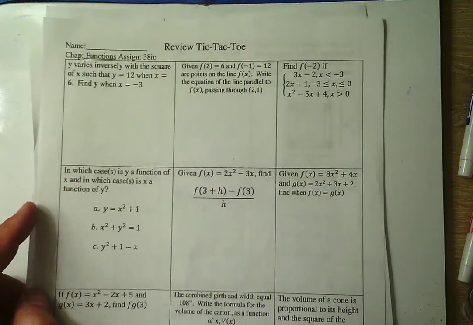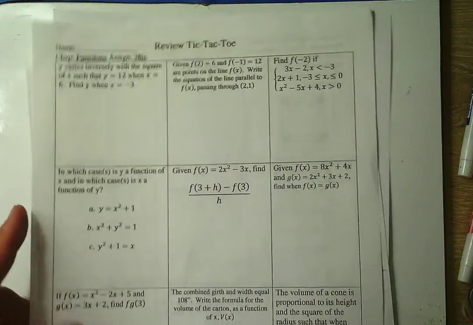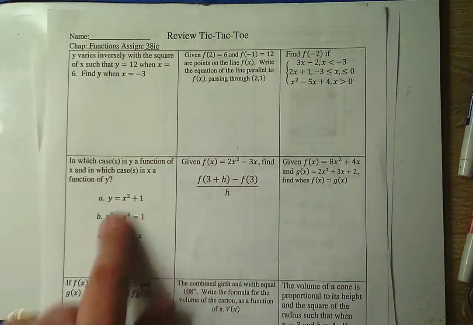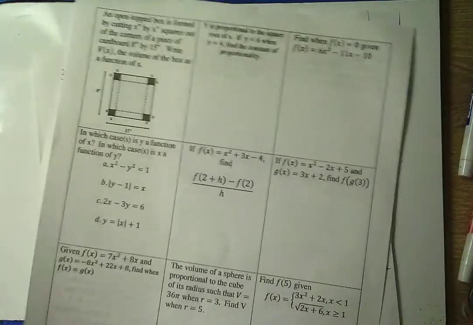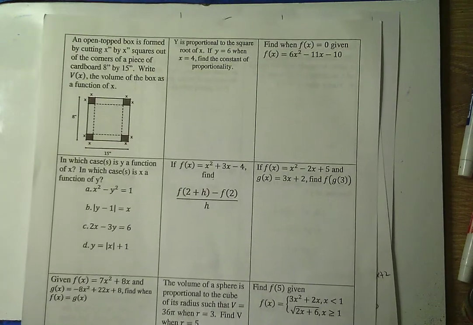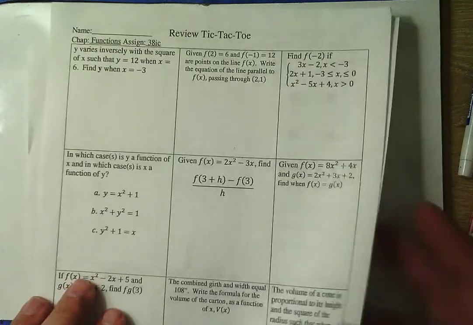Hi, everyone. So I thought it might be helpful this weekend to have the solutions to all these tic-tac-toe problems that we were talking about in class on Friday. So I thought I'd go over them now, and you could have access to this video if you needed some extra help this weekend preparing for Monday's quiz.